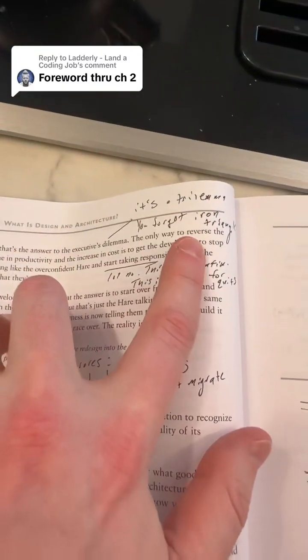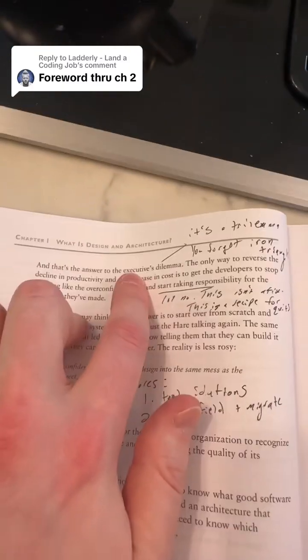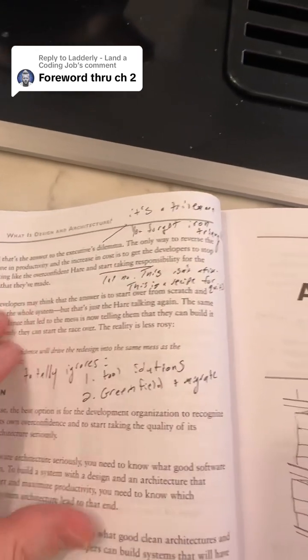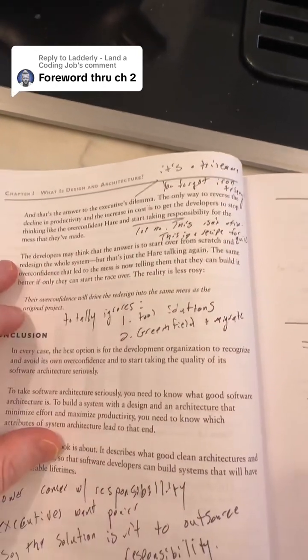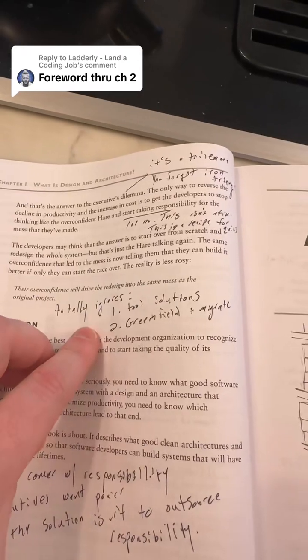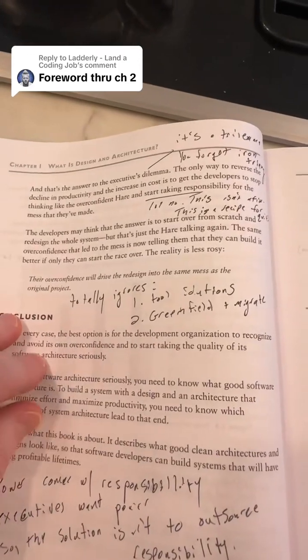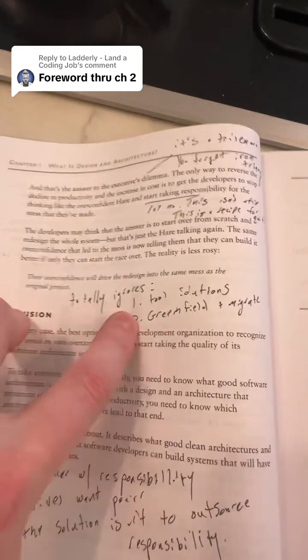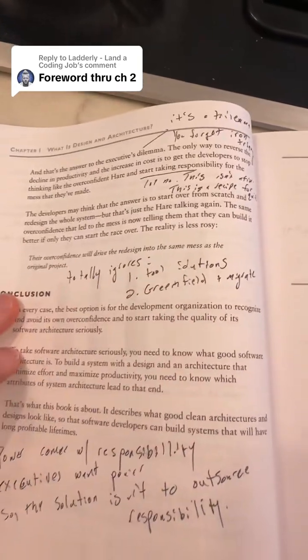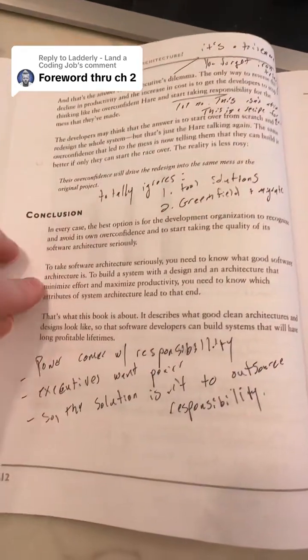He misses a great opportunity to talk about the iron triangle. He talks about the executive's dilemma, but it's actually a false dichotomy. The real solution here is the iron triangle. He ignores the option of greenfield and migration. He basically argues that once a system is bad, it's never going to get better. Well, you can totally just build a different system and migrate, right? That's something businesses do all the time.